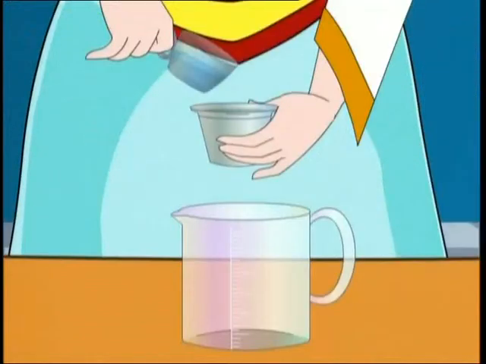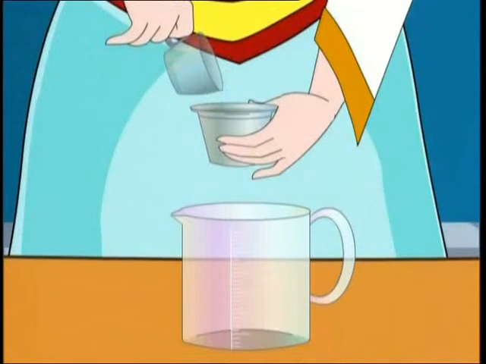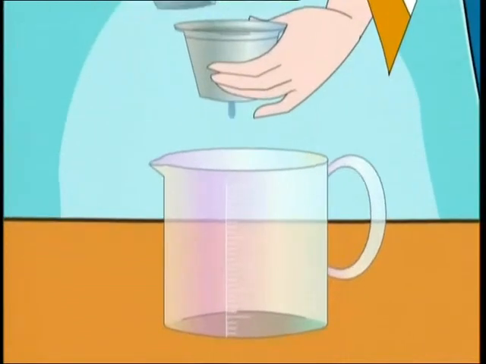Hold the cup with clay soil over an empty measuring cup. Pour half cup water into the cup filled with clay soil. Measure how much water drains through in 2 minutes.